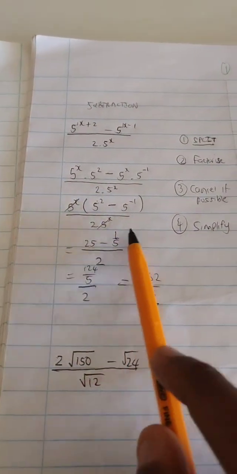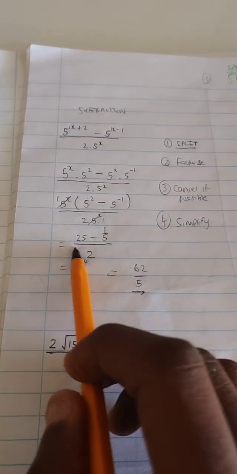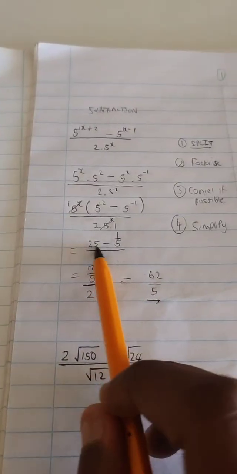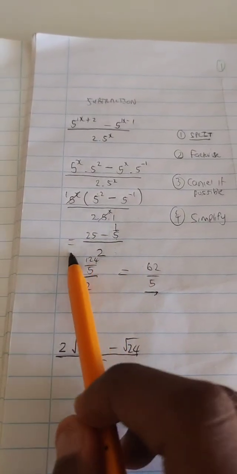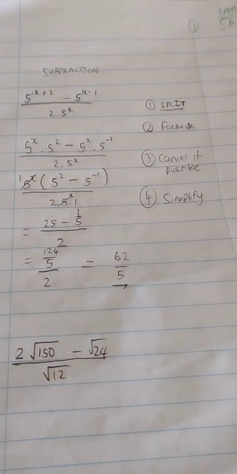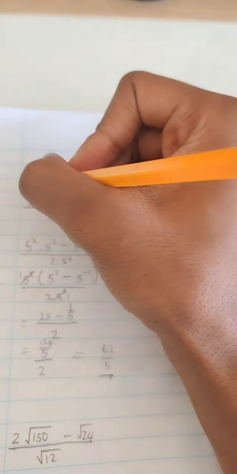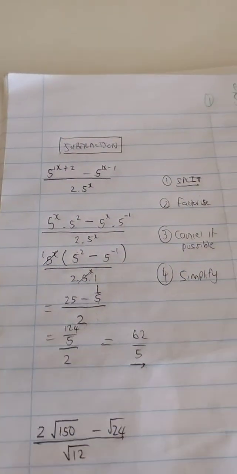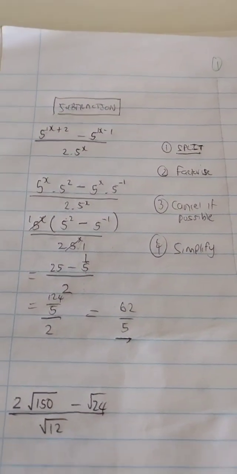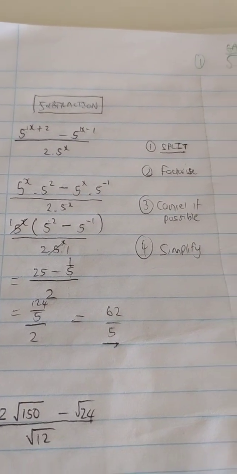This is 25 minus 5 to the power negative 1, which is 1 over 5. 2 times, this here cancelled. Remember, when we cancel, we are left with 1 and 1. 2 times 1 in the denominator is 2. Then, of course, 25 minus 1 over 5. In your calculator, you get 124 over 5. You divide that by 2. That gives you an answer of 62 over 5. And that's complete. So, guys, that basically completes the aspect of simplification of exponential expressions for now.